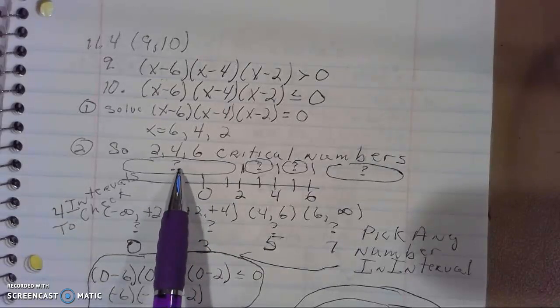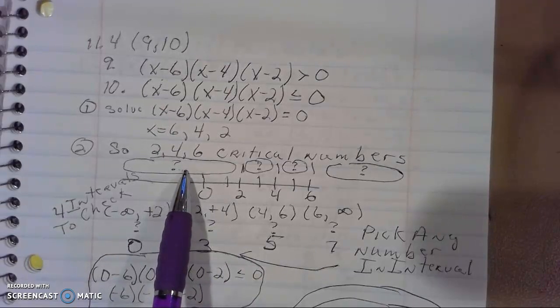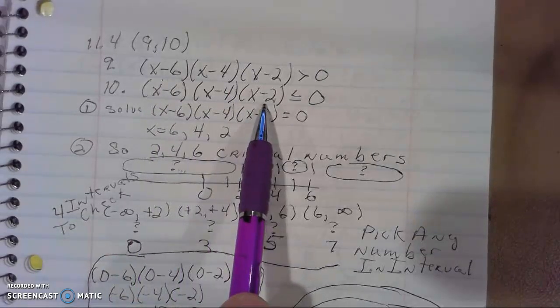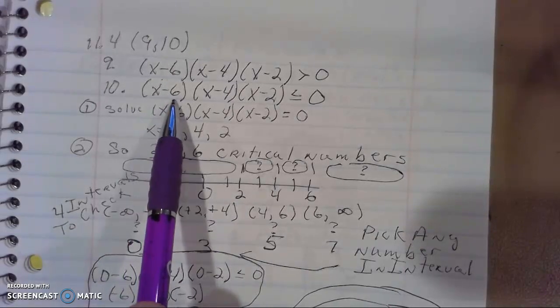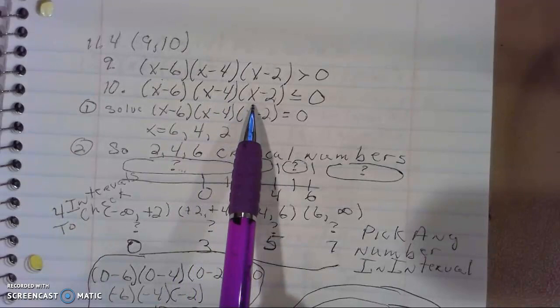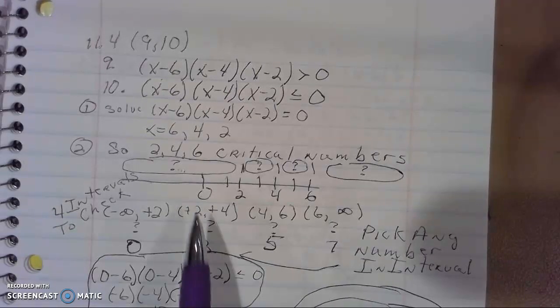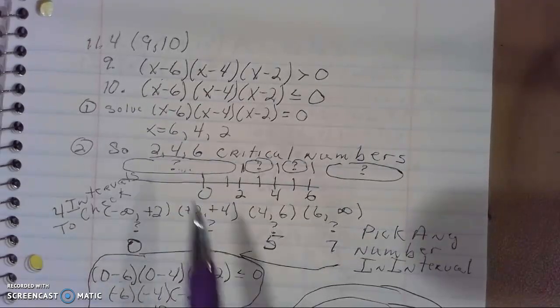So to find out if the first one works, to the left of 2, you put any number to the left of 2 in your original inequality. For instance, 0 is to the left of the 2. 0 minus 6, 0 minus 4, 0 minus 2, as I've shown you down here, comes out to 3 negatives times each other. So 3 negatives is negative. That's less than 0. So that means this area up here did work, to the left of the 2.